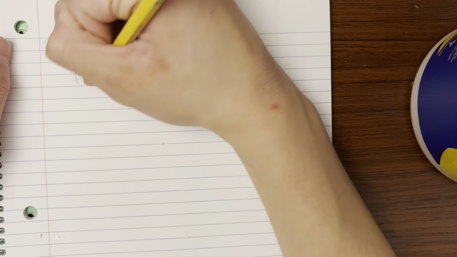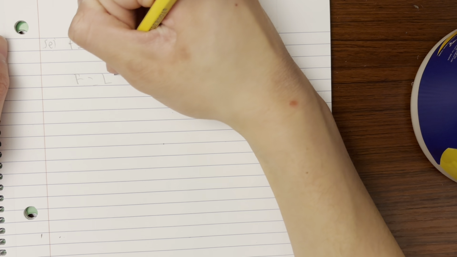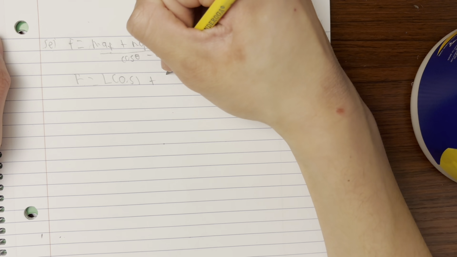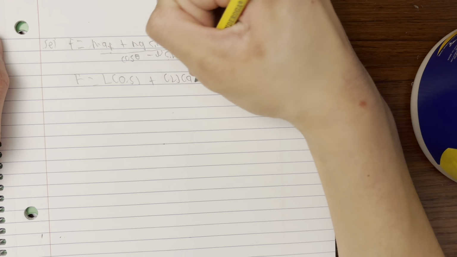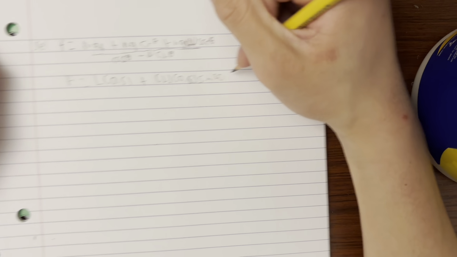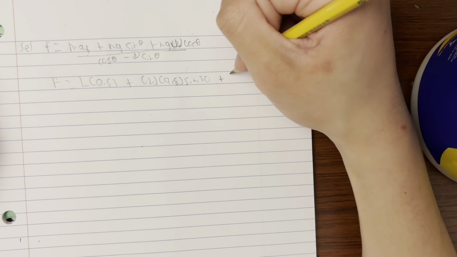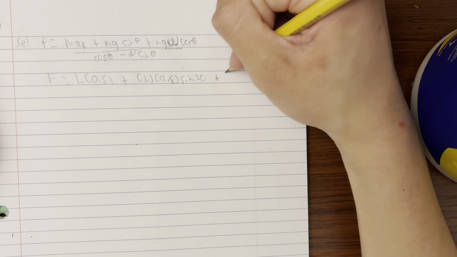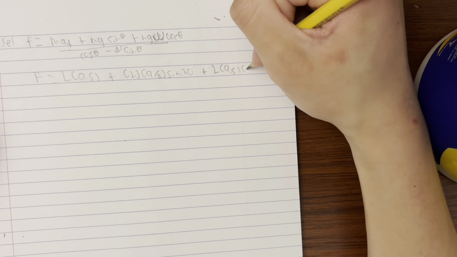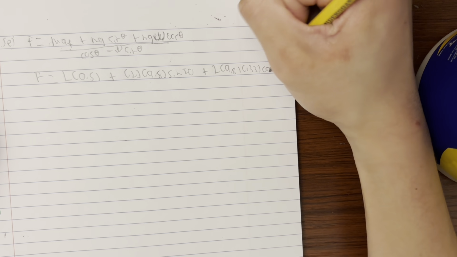So F in this scenario is equal to mass, which is 2 kilograms, times the acceleration of 0.5, plus 2 kilograms times 9.8 sine of 20, plus mu times 2 times 9.8 times the mu of 0.33 cos 20.